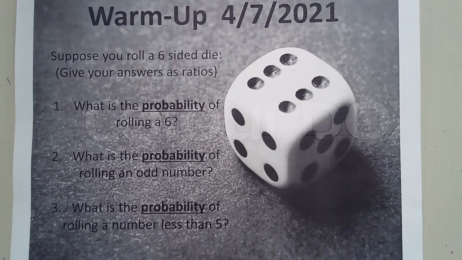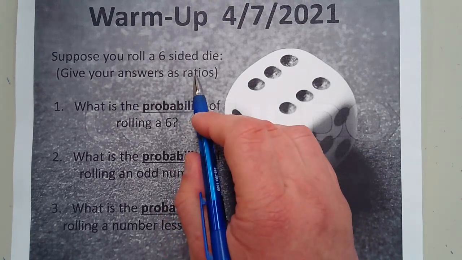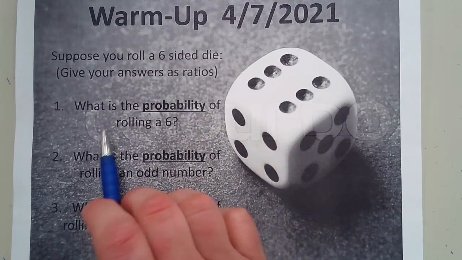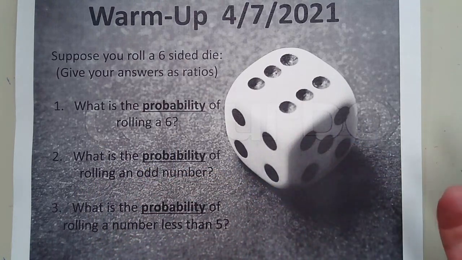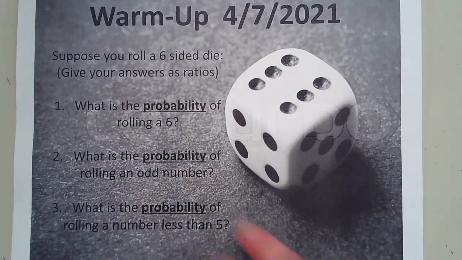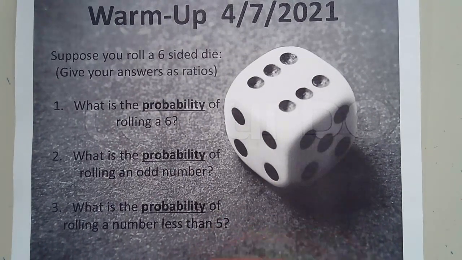So this says, suppose you roll a 6-sided die. It says give your answers as ratios. So ratio meaning like a fraction. And these are all pretty straightforward. It says what's the probability of rolling a 6? So if you know how a die works, there are 6 numbers on it: 1, 2, 3, 4, 5, and 6. So the odds of rolling a 6 would be 1 out of those 6 numbers.